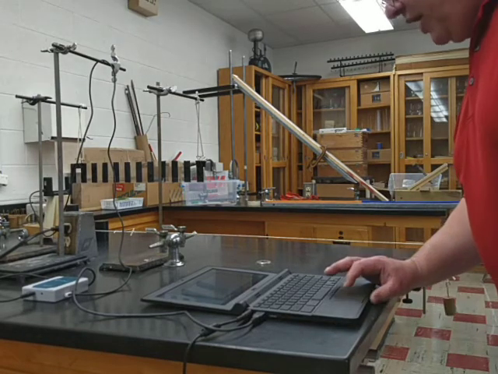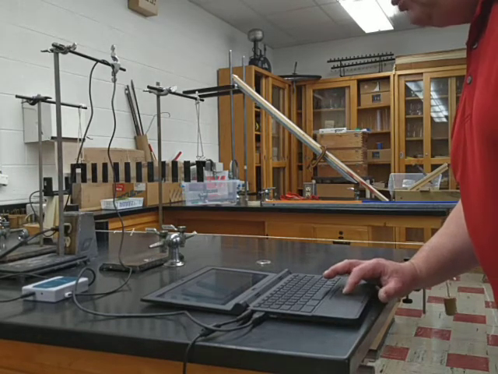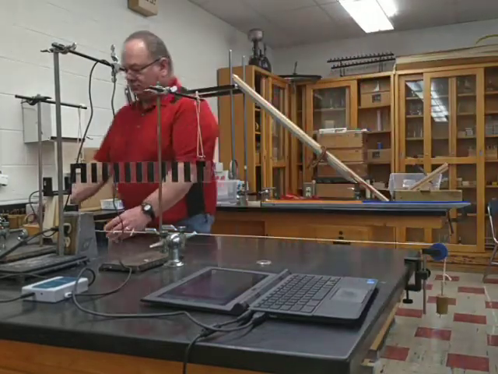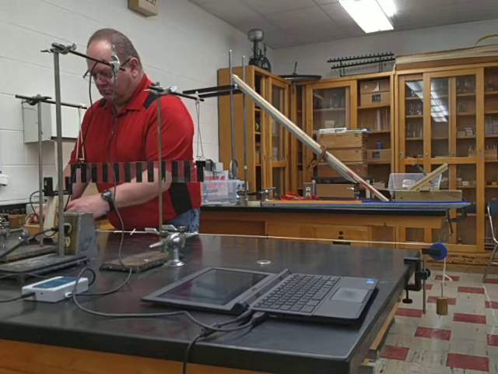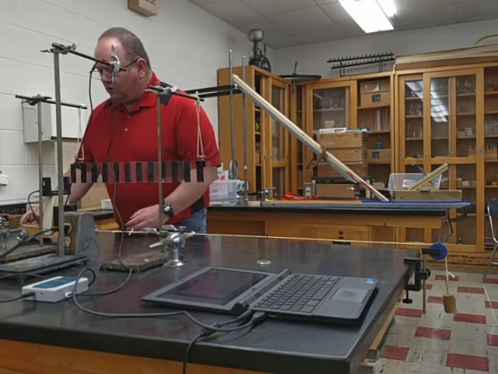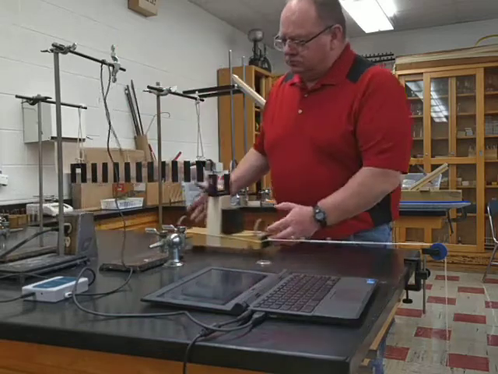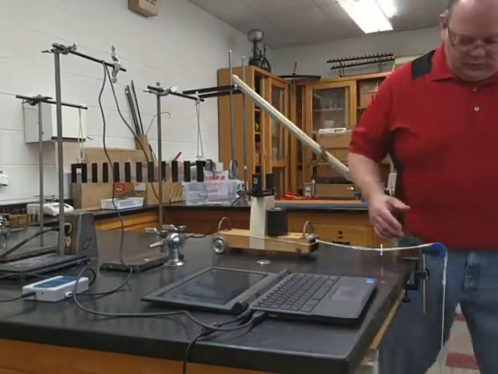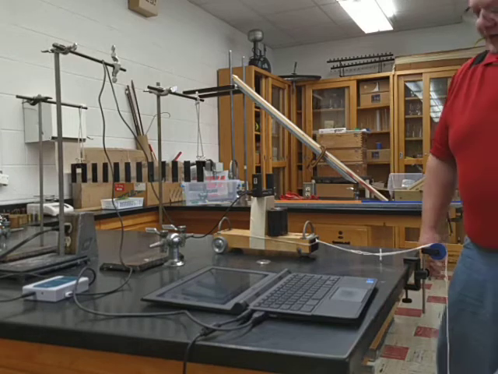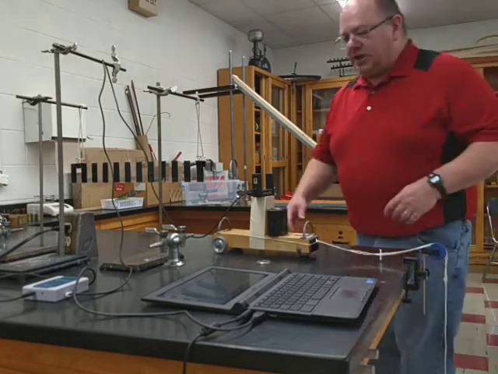This next trial, I'm going to do 2 kilograms on the cart. And go. Notice I do not stop it until we're after that last gate.